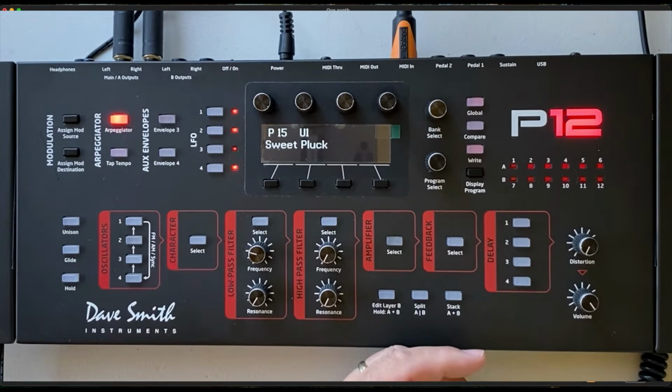Helps if I can hear the rhythm part, and I want to hear the other part too. All right, so let's play on top of it. Let's think about what we actually want to play.